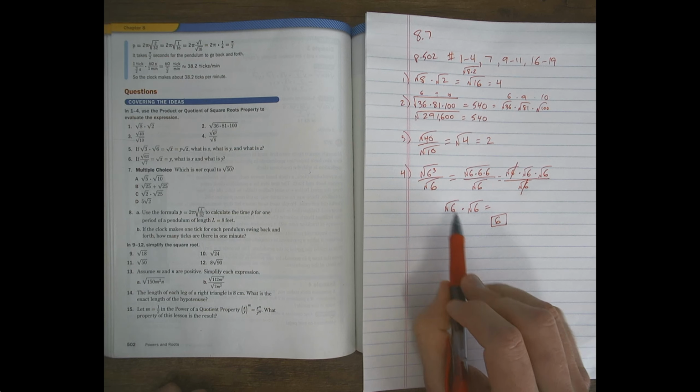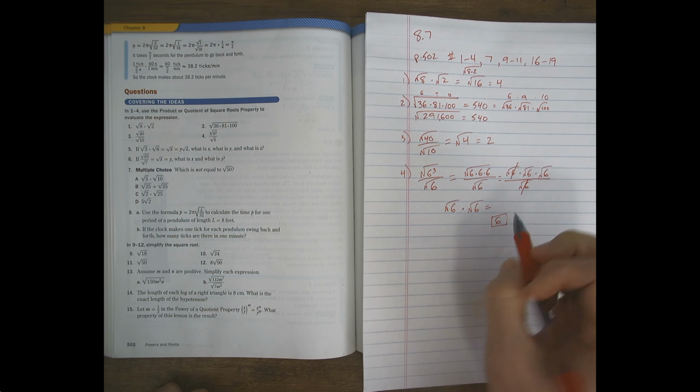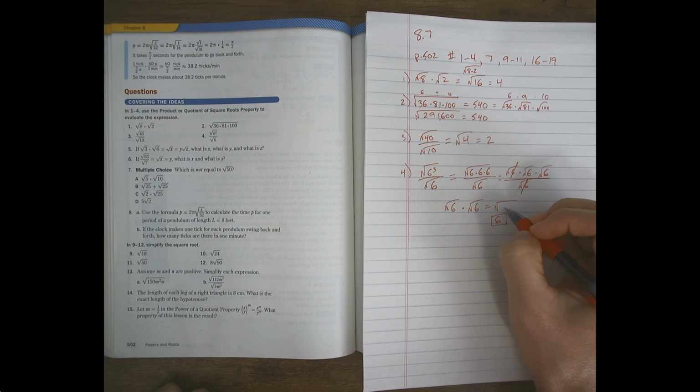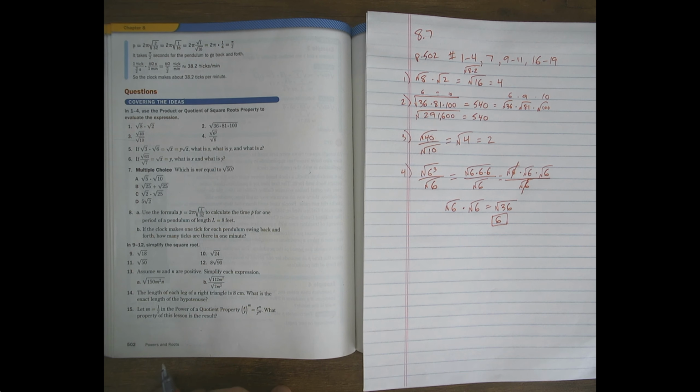And if we've forgotten that, it's because if you think back to number 1, we're multiplying these together. So I'm going to get the square root of 36, 6 times 6, and the square root of 36 is 6, because 6 times 6 is 36.